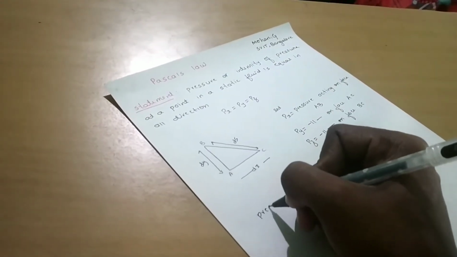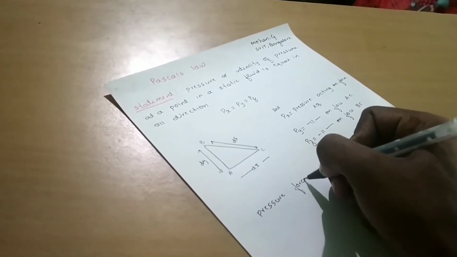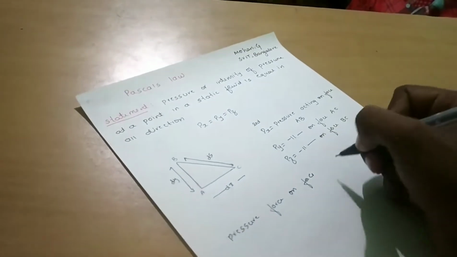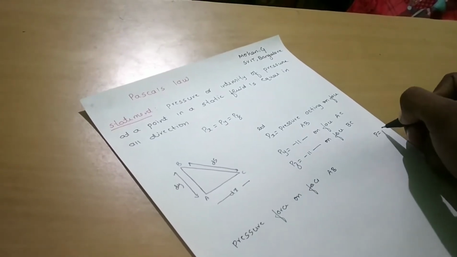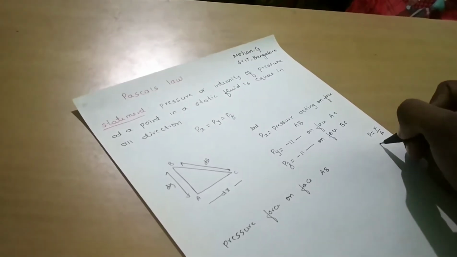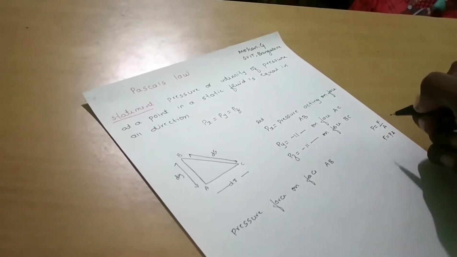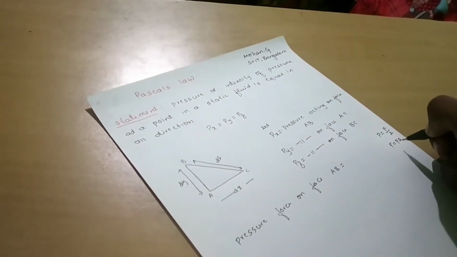Now pressure force on face AB. We know that pressure is equal to pressure force divided by area. Therefore, pressure force is equal to pressure into area, correct? Therefore, pressure force acting on face AB is pressure into area.